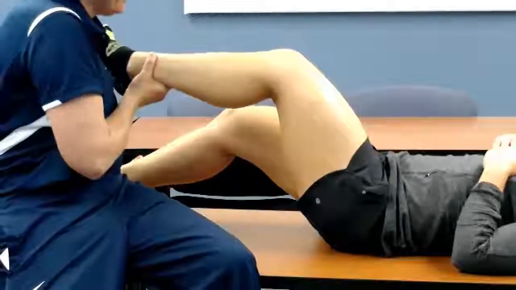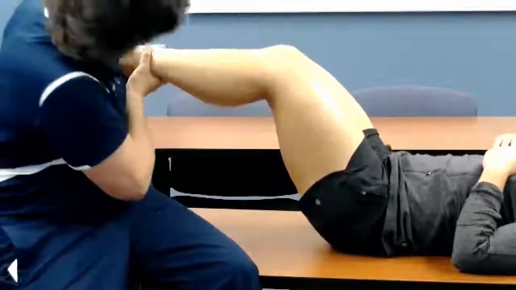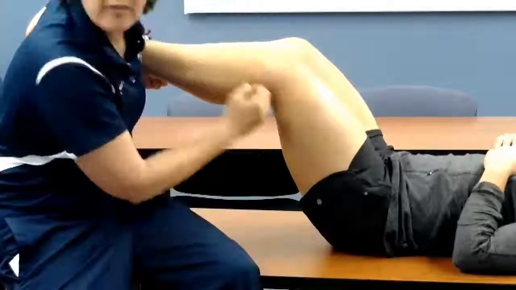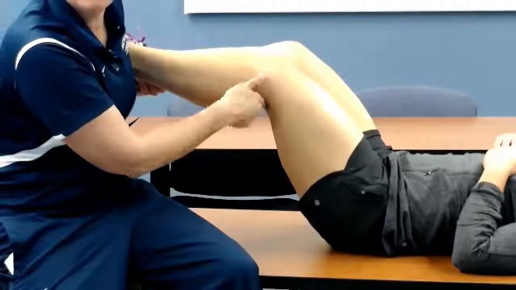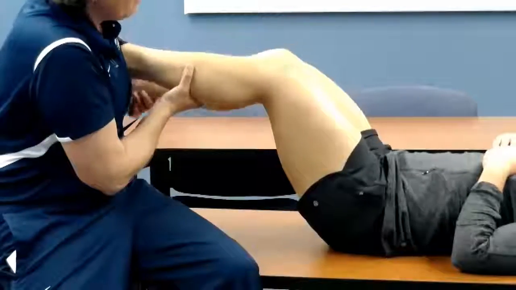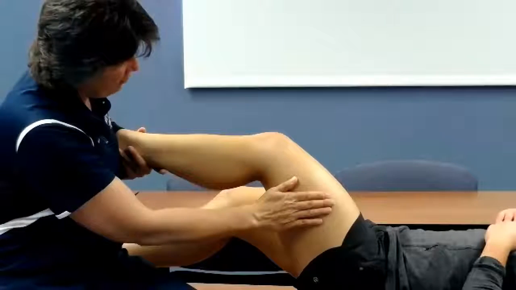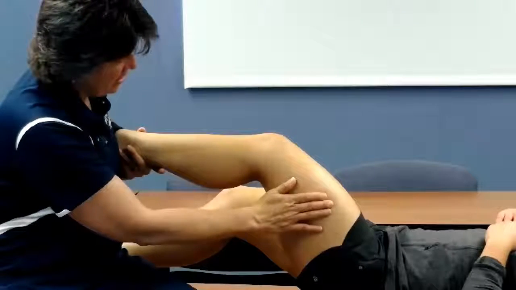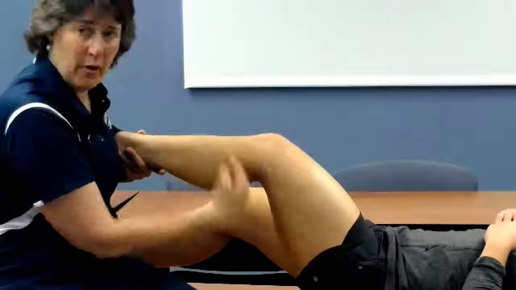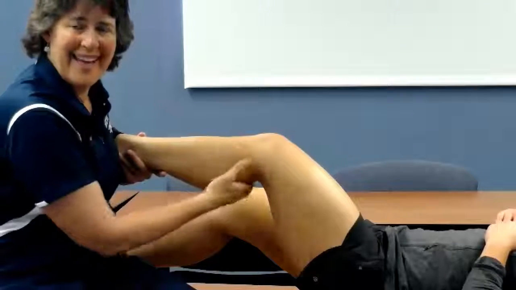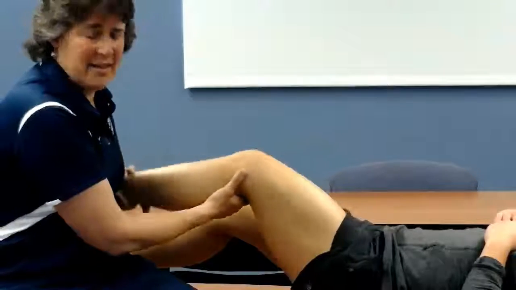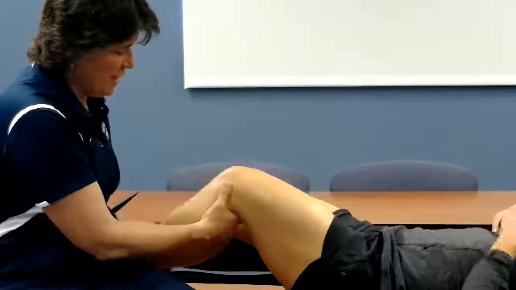You can actually say, hey, let's look at both of them, and you look from the side, and this one falls back because the PCL is not there anymore. Sometimes you can also see that, I'll say to the patient, can you contract your quad for me? So go ahead, contract, yeah, perfect. And sometimes you'll see it go boink, boink, boink, up and down. So those are some other tests that you can use.